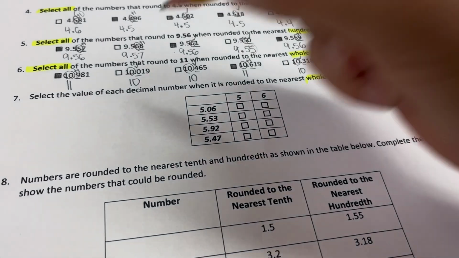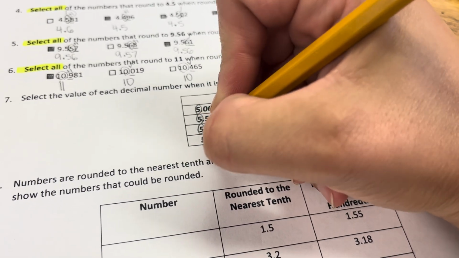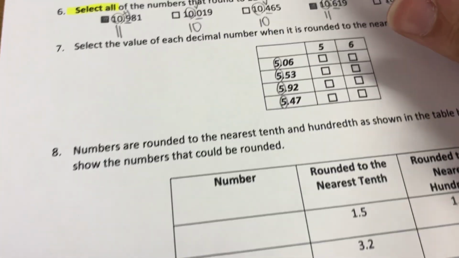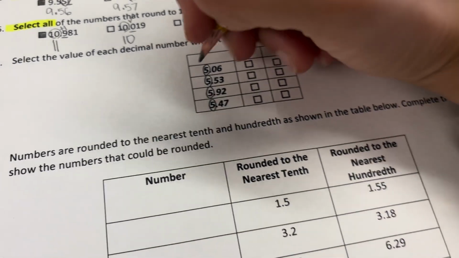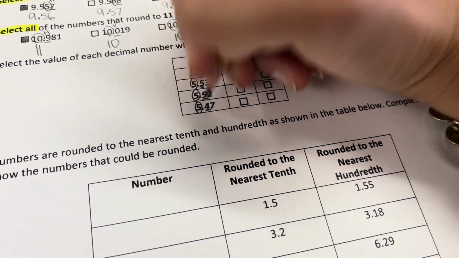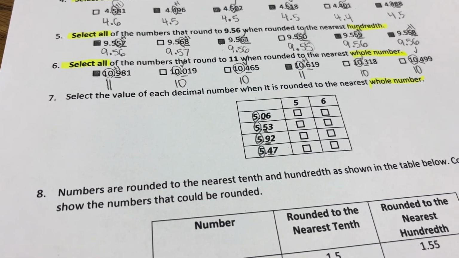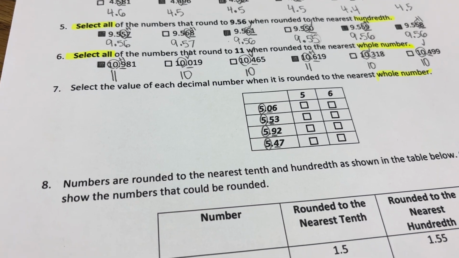So when you circle whole number, you're circling everything in front of the decimal point. So I'm circling the 5s. When you move to the right and you underline it, you're underlining just the digit in the 10ths place. If your underlined digit is a 0 through 4, then your circle stays the same.